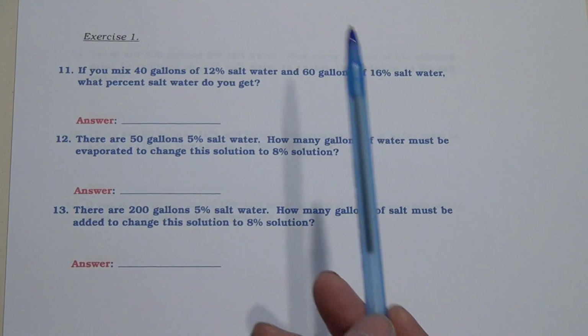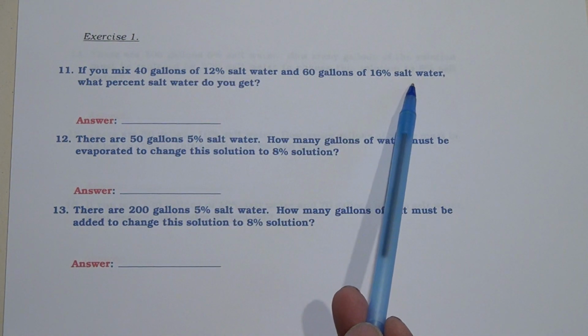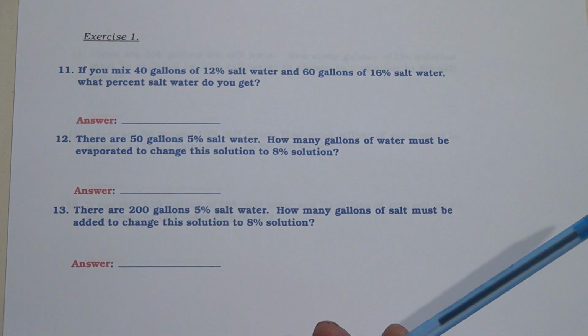Now, 11. If you mix 40 gallons of 12% salt water and 60 gallons of 16% salt water, what percent salt water do you get? Stop video, 20 seconds.